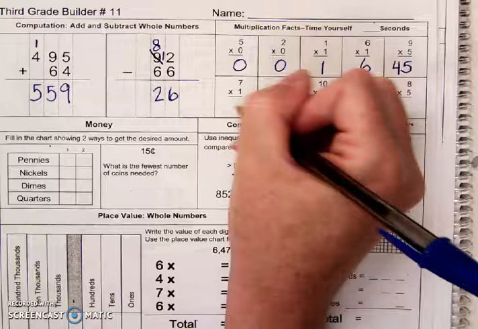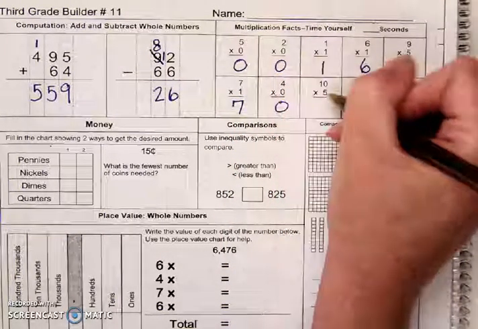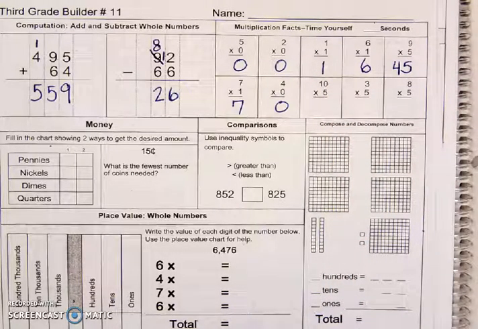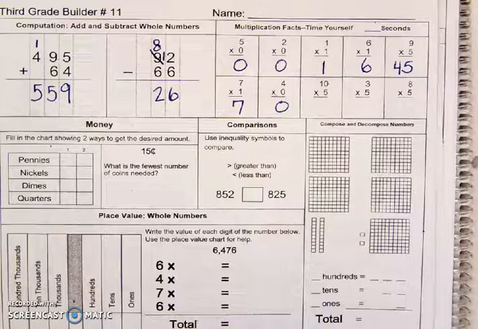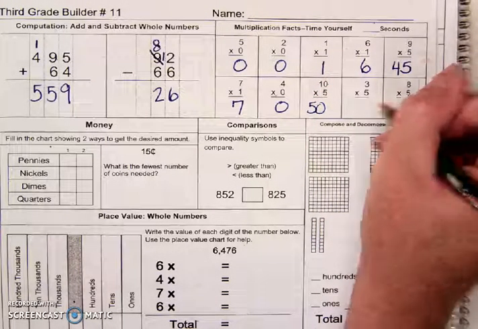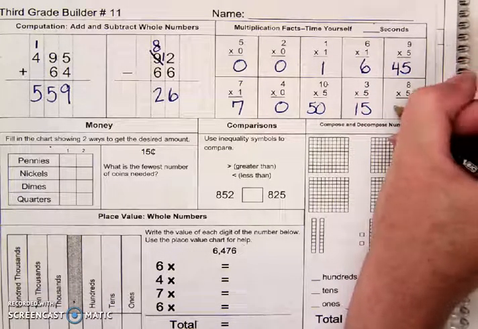7 groups of 1 is 7. 4 groups of 0 equals 0. 10 groups of 5: 5, 10, 15, 20, 25, 30, 35, 40, 45, 50. 3 groups of 5 is 15. 8 groups of 5 is 40.